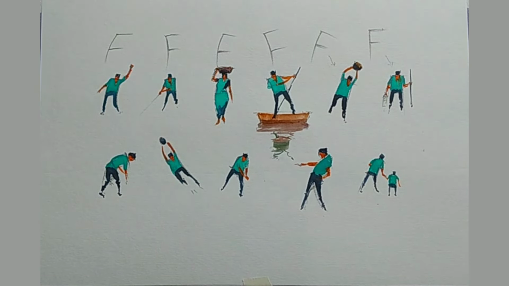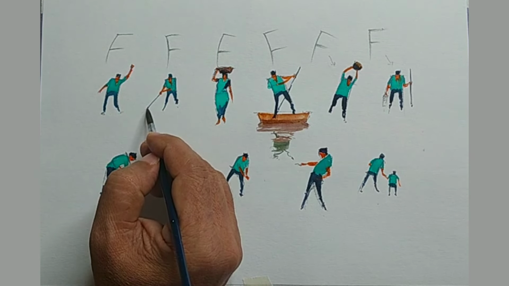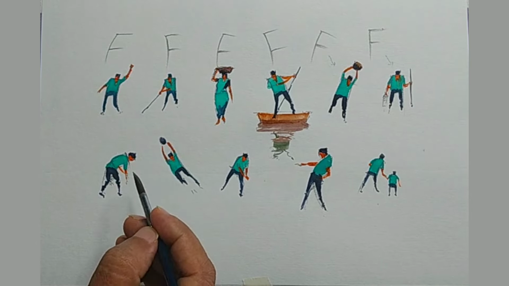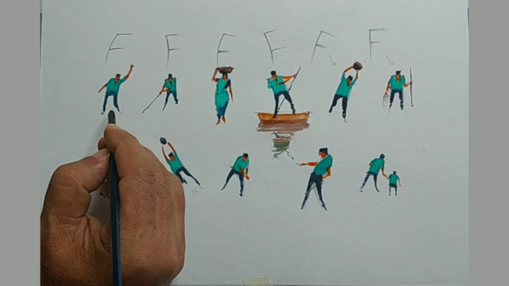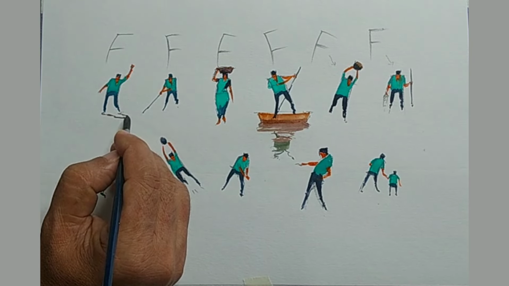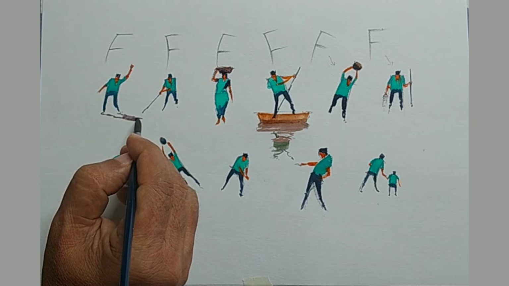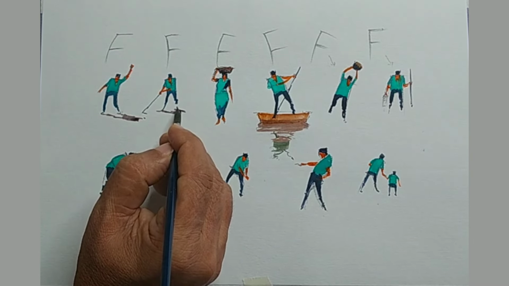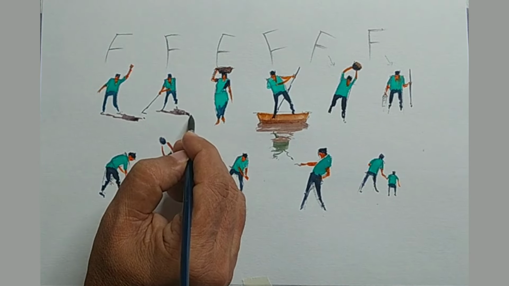What else? Are we missing something? I think we are pretty much done, and we need to do some shadows in my view. So let us go for some shadow. And here there are a lot of figures, so I don't want to make the shadow very long. I just wanted to make it a very small shadow.